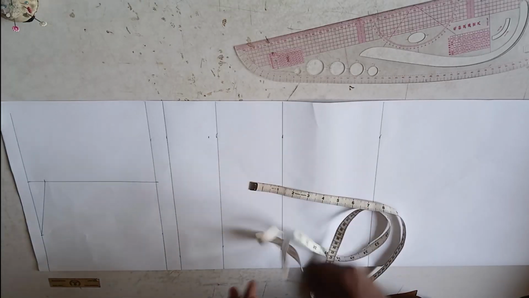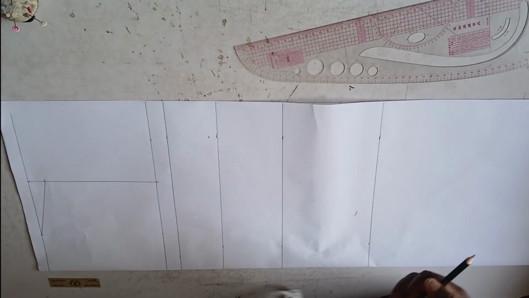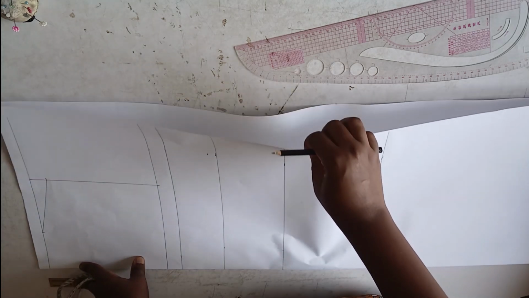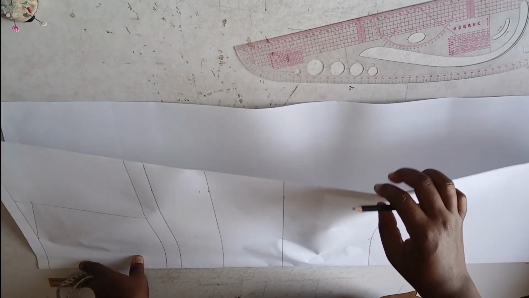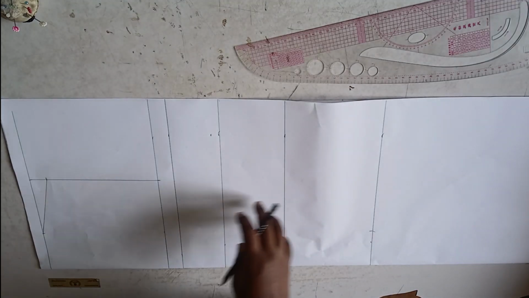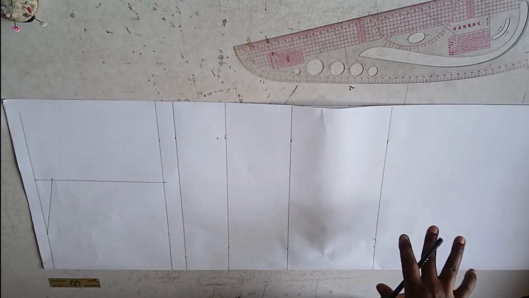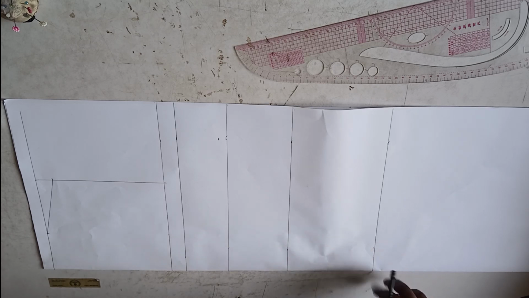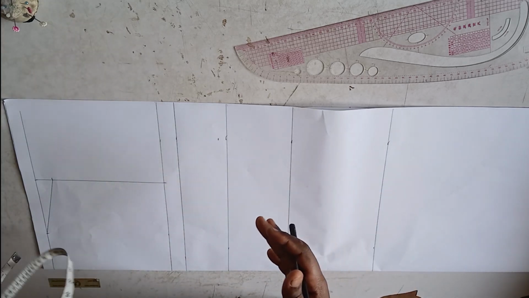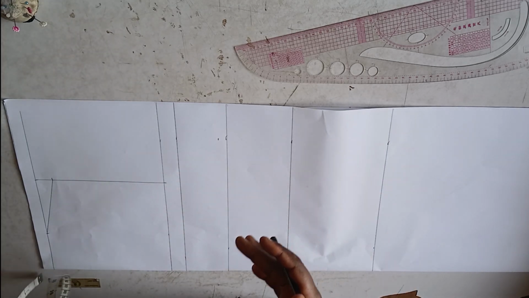So in order for us to draft this beautiful corporate dress now, the blouse, we are going to be placing our fabric, our pattern paper on fold because of the asymmetric neckline and also the hemline that is also asymmetric. So we need to have a full scale body. So first we are just going to be drafting the half scale, then we'll be using our tracing wheel to transfer it to the other side.